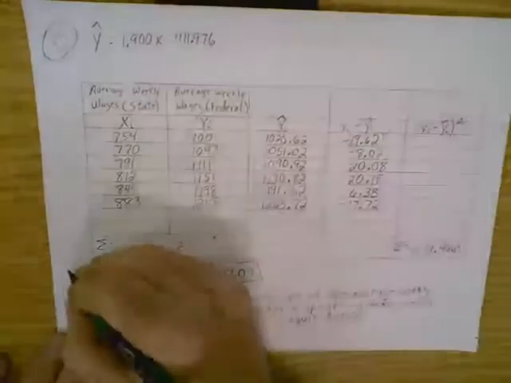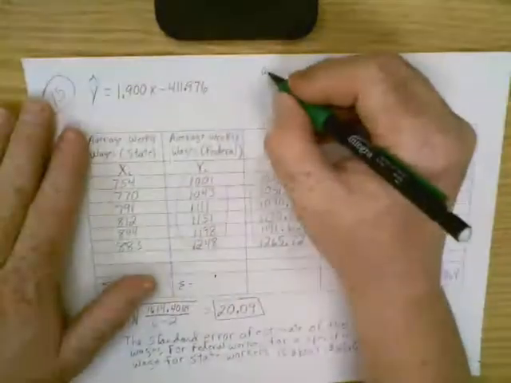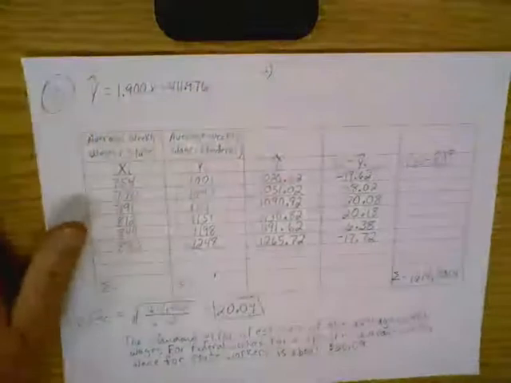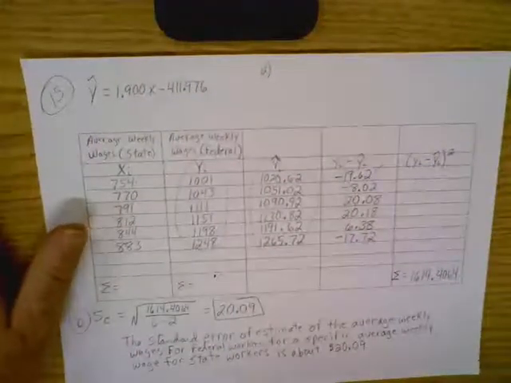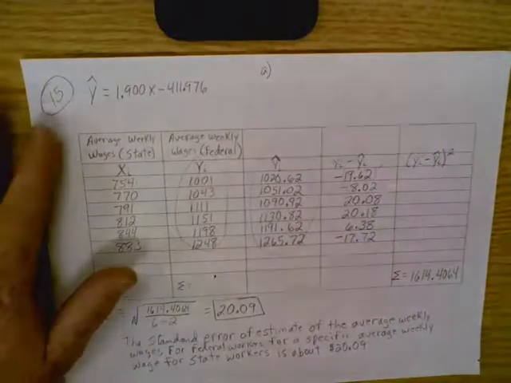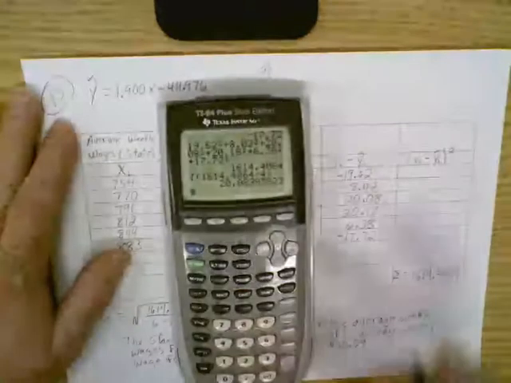That was all part B. Part A, they wanted you to find the R squared, the coefficient of determination, and we can do that just on our calculator here.